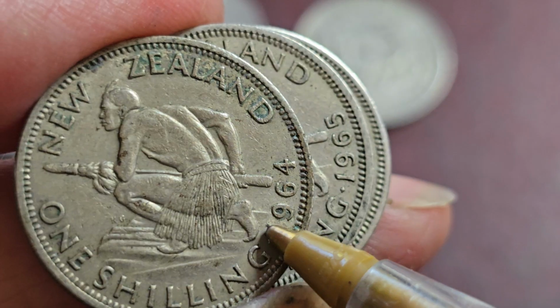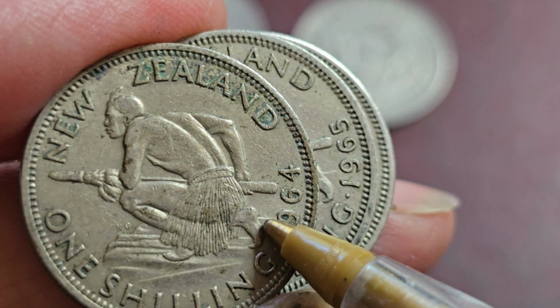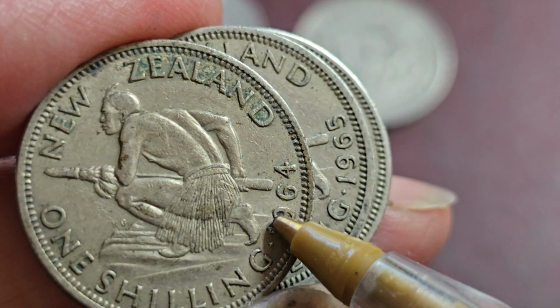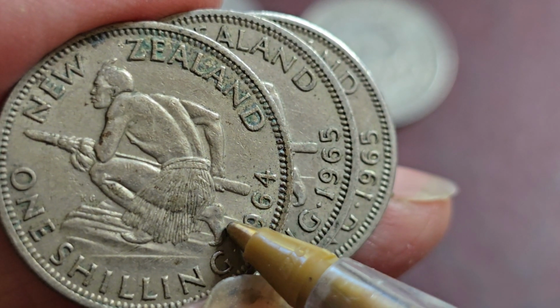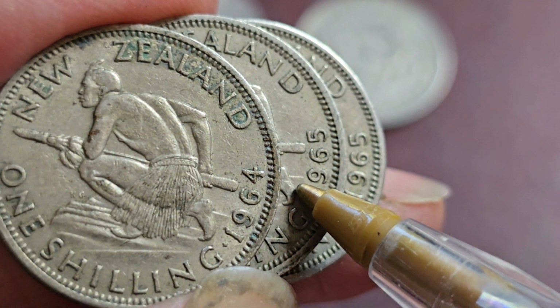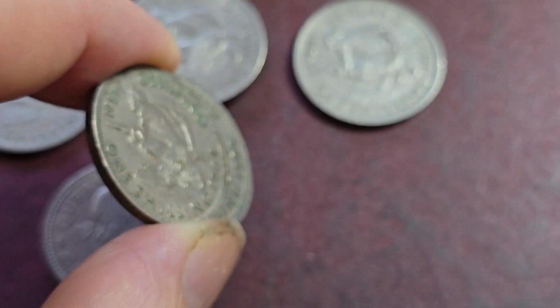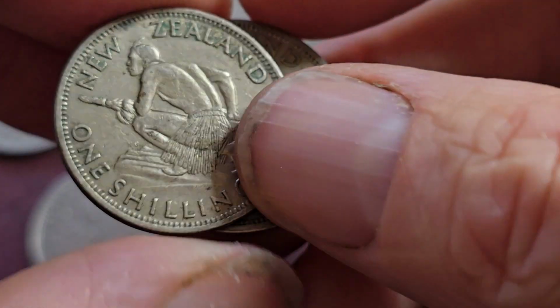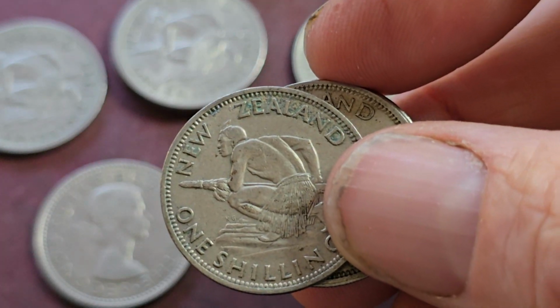So you can see that there is a horizon there between the 9 and his foot. On the 1962, that's disappeared, so obviously either they didn't engrave it, or there's been a die fill in which this part's been filled in, so it looks like it's just flat. So basically that's what you need to look for on your coins, as well as the earlier coins.